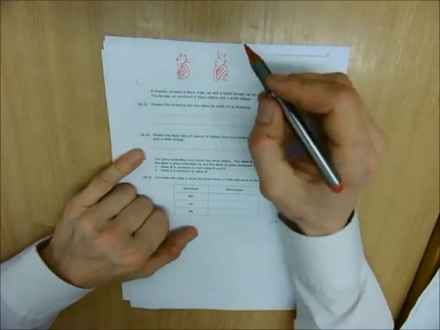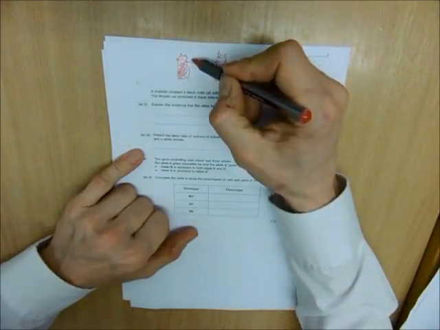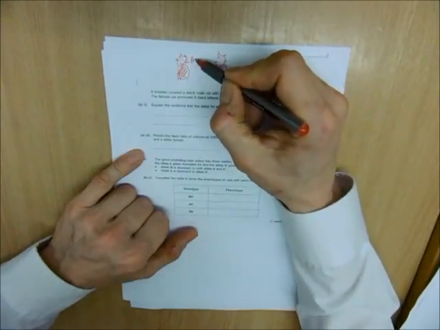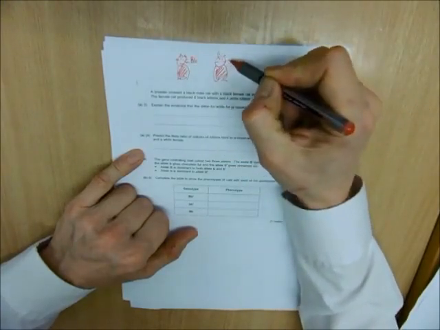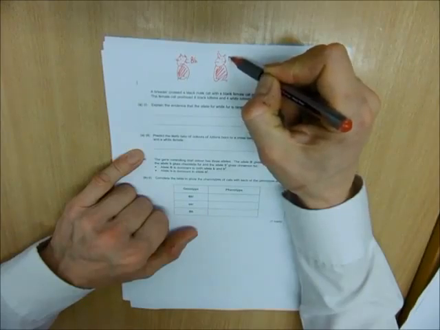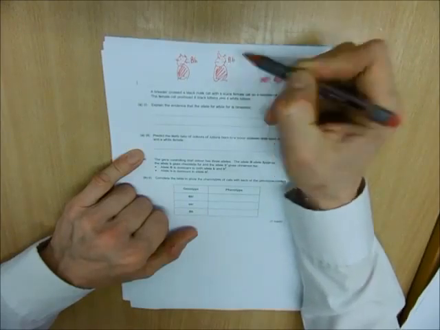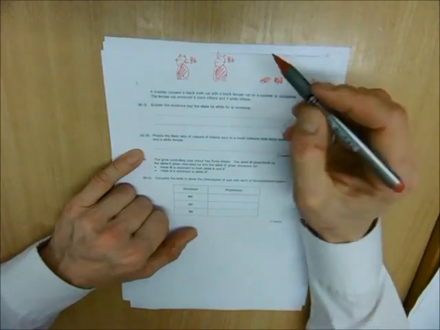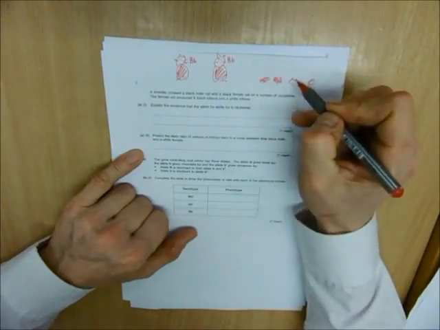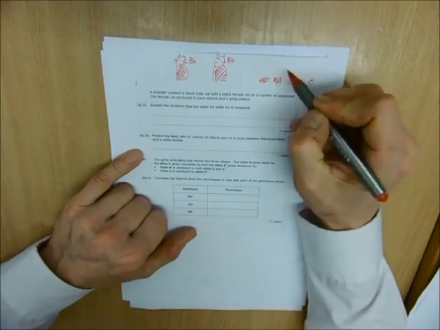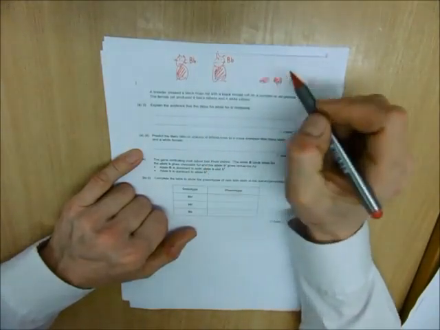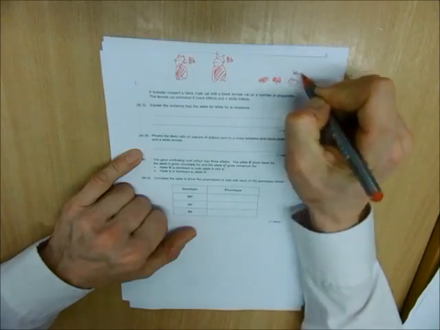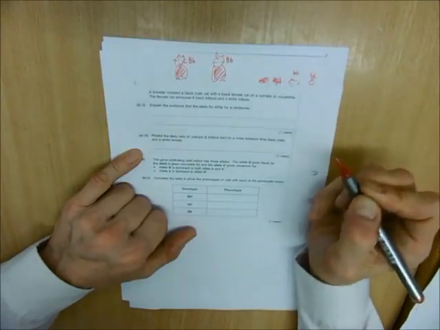If we were using symbols for this, I would use a big B for black, a little b for a white allele in there somewhere, a big B and a little b there, and then these white kittens are getting the little b from mum and the little b from dad. That must explain them.